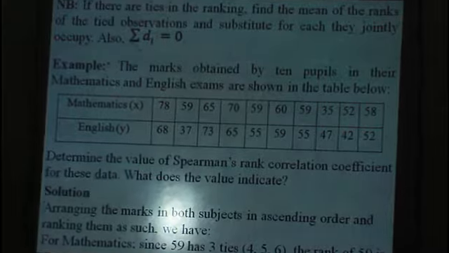Then another point you must also note is that when you take the sum of all the differences between the corresponding ranks, you must end up getting 0. So let's deal with it. I think solving an example will let you know the true nature of what we are talking about. So let's consider the example below.